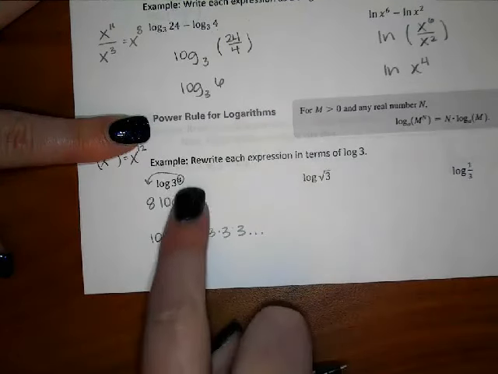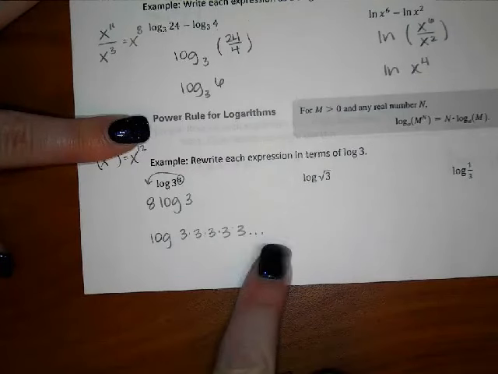And if it was 3 to the 8th power, that means that there were 8 of them. So 8 log 3s.